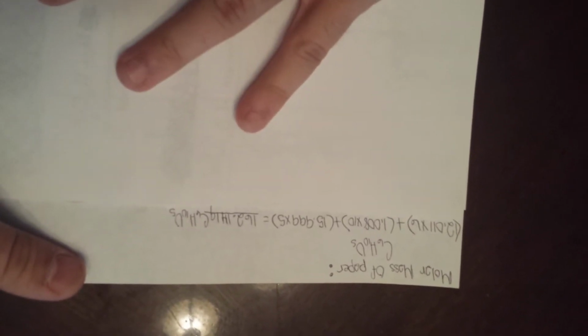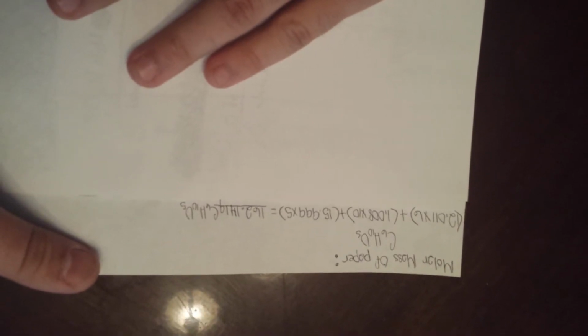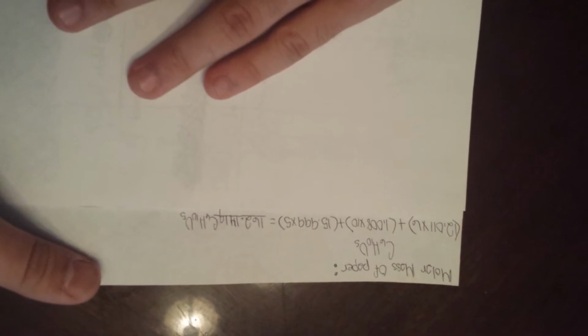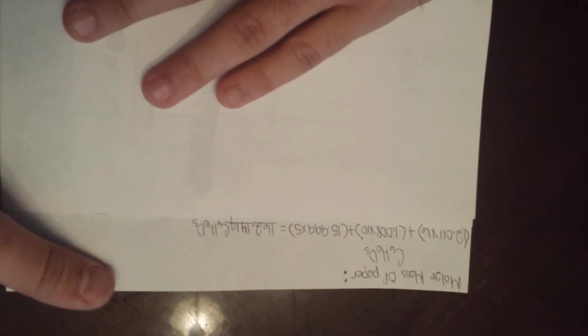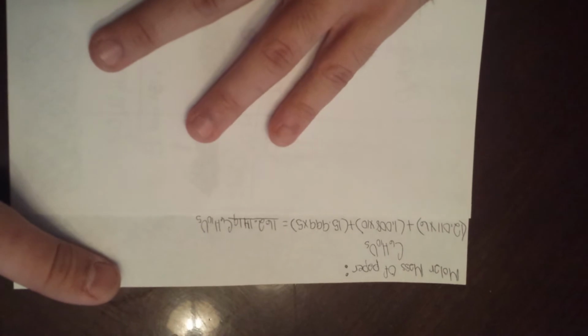The way we found the molar mass of the paper was we took the chemical formula C6H10O5 and multiplied each element by its molar mass. So there were 6 carbons, we did 12.011 times 6. There were 10 hydrogens, we did 1.008 times 10 and added them together. There were 5 oxygens, so we did 15.999 times 5, and we came up with 162.141 grams of C6H10O5 as the molar mass of the paper.